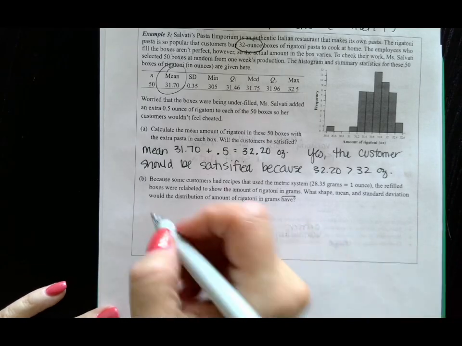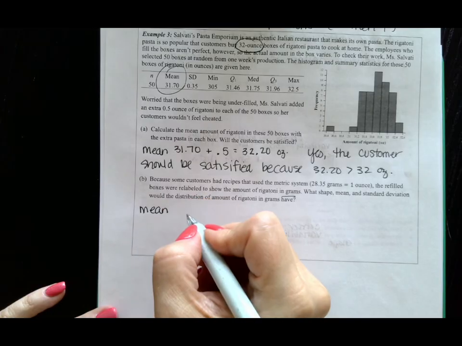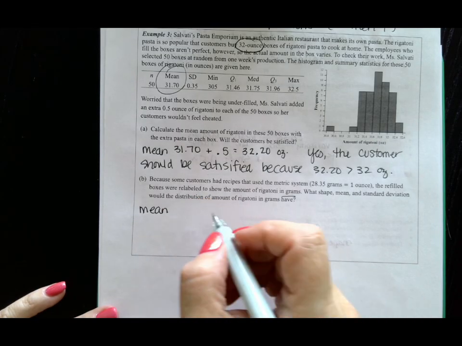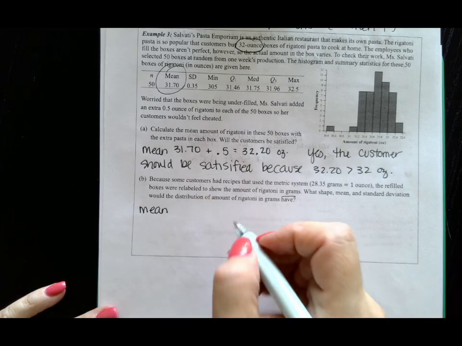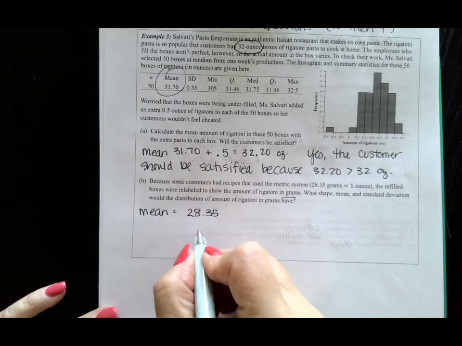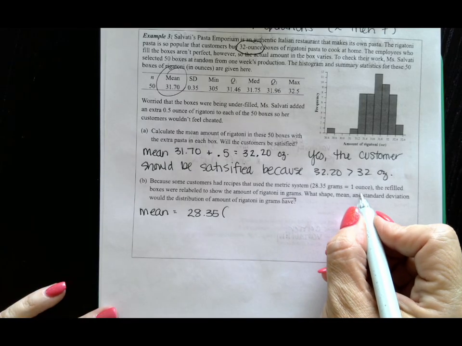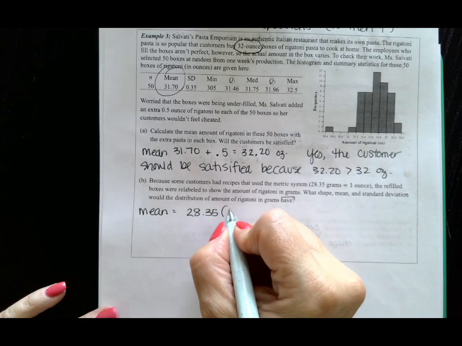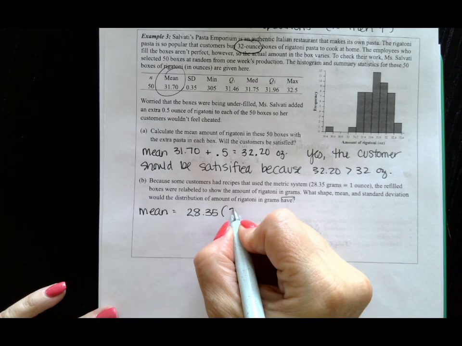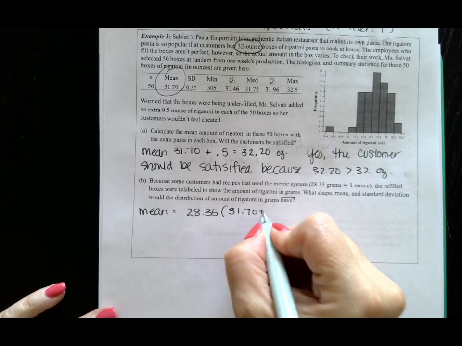So now what we have is this mean here, and our conversion value is 28.35 grams per ounce. We're going to multiply this because remember, we're going from ounces to grams. I'm going to write this the long way, 31.7 plus 0.5.